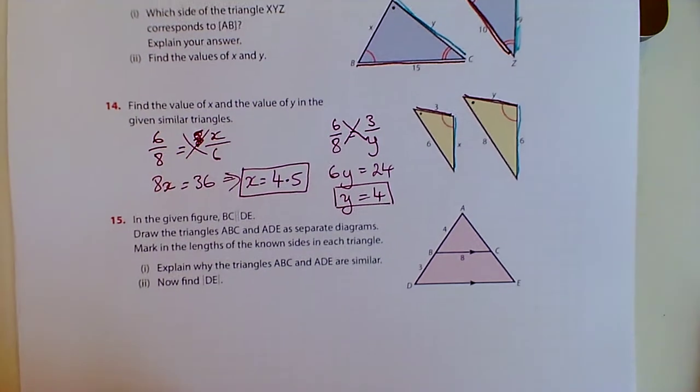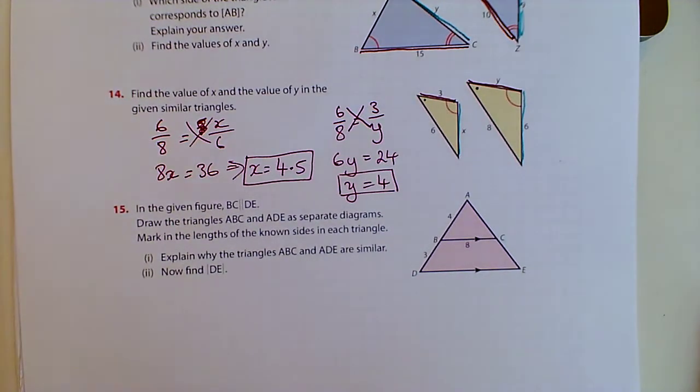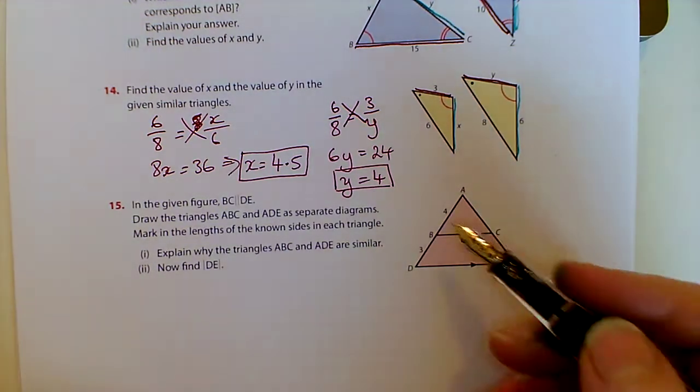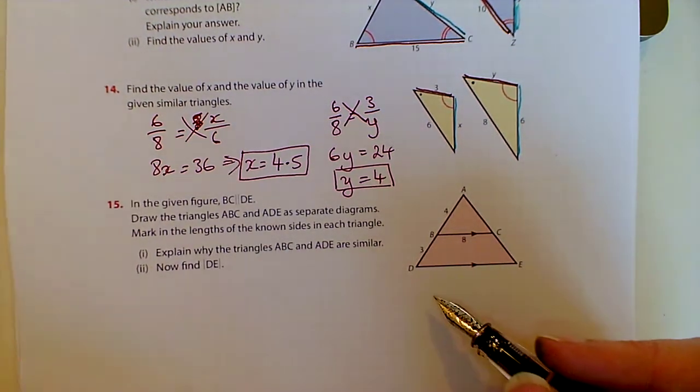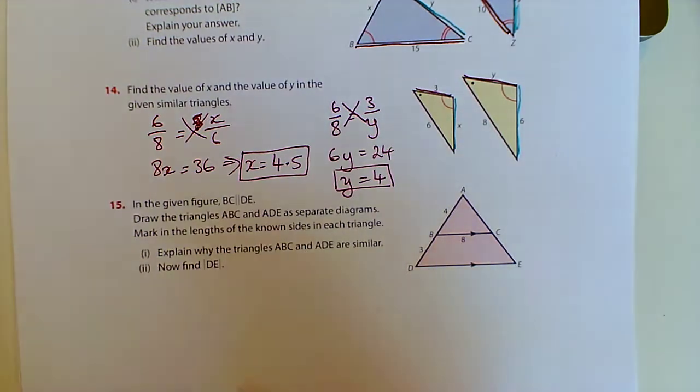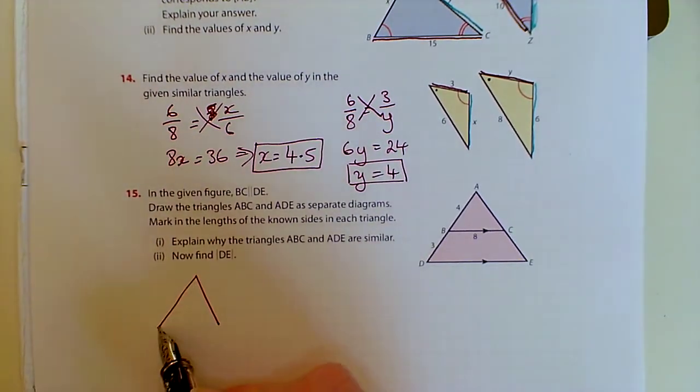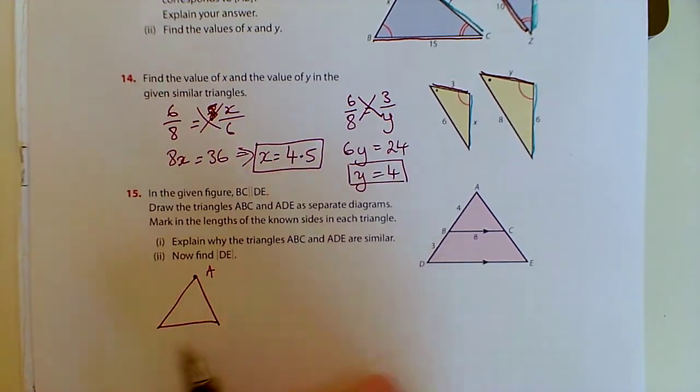Okay, now, question 15, a little bit more challenging. In the given figure here, we have the bases are parallel, and they want us to draw out our triangles in two separate diagrams. So we're going to have the triangle ABC, with 8 down here and 4 here.